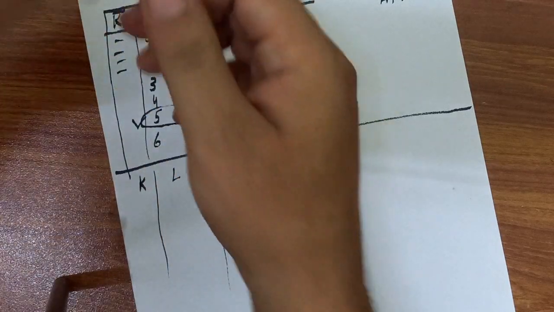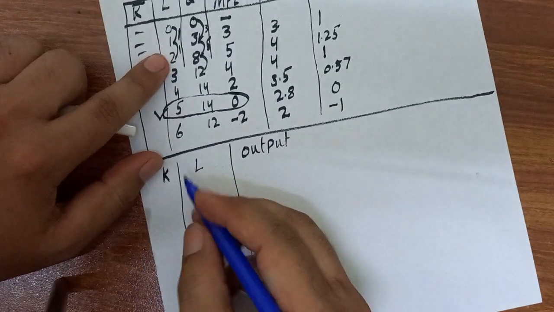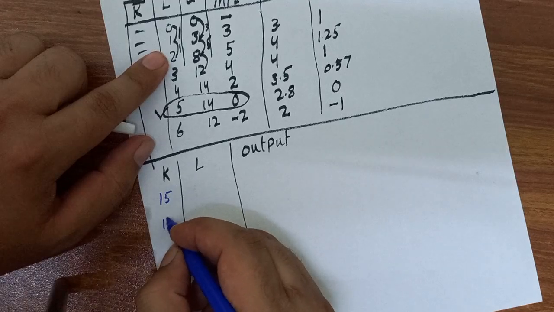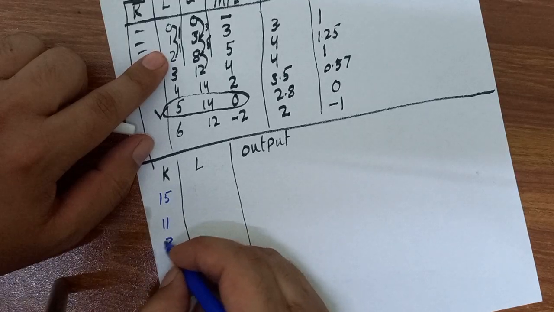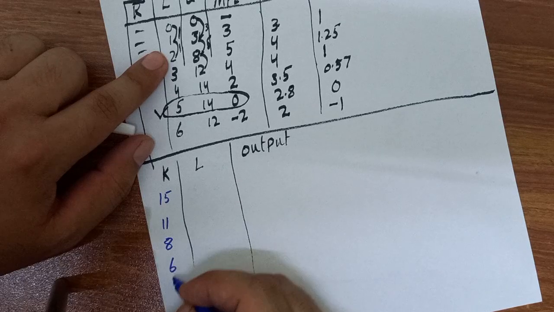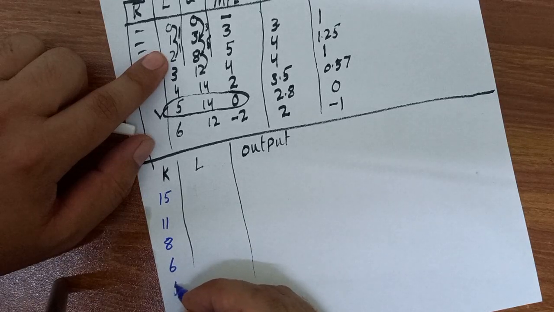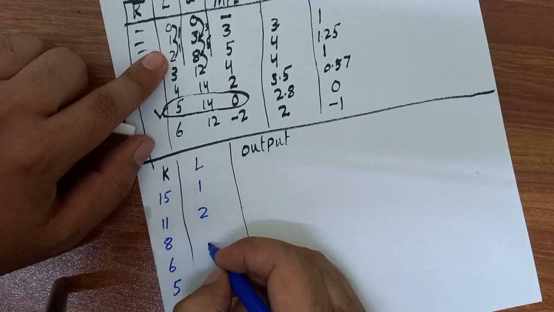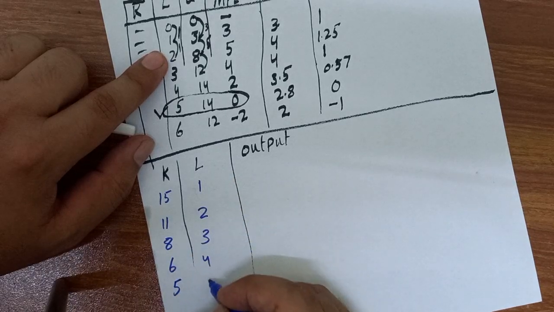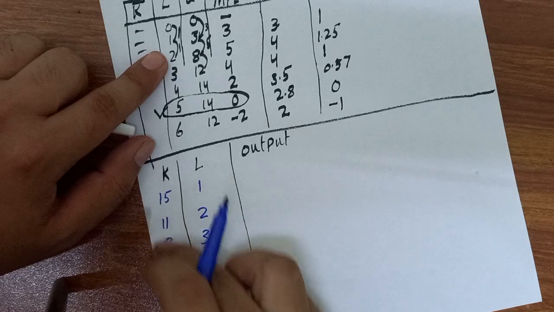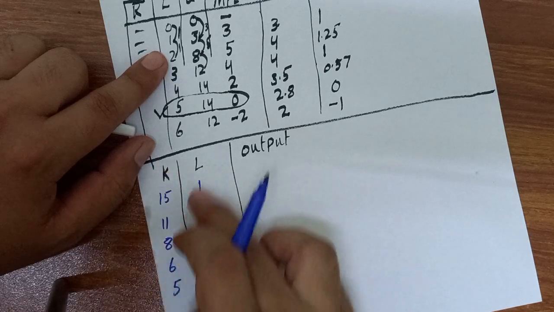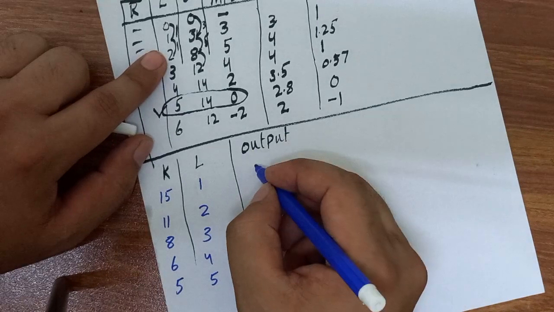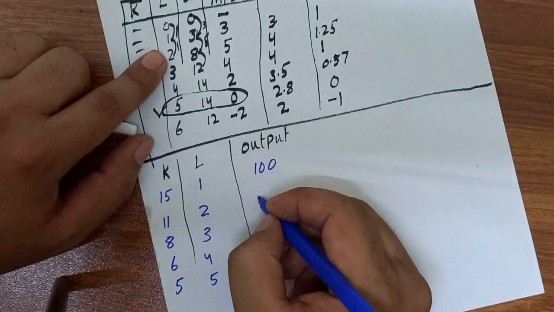So here let's say we have capital 15, 11, 8, 6, and 5, and labor 1, 2, 3, 4, 5. We are changing both. The capital is also changing and the labor is also changing, and the output is the same for all.